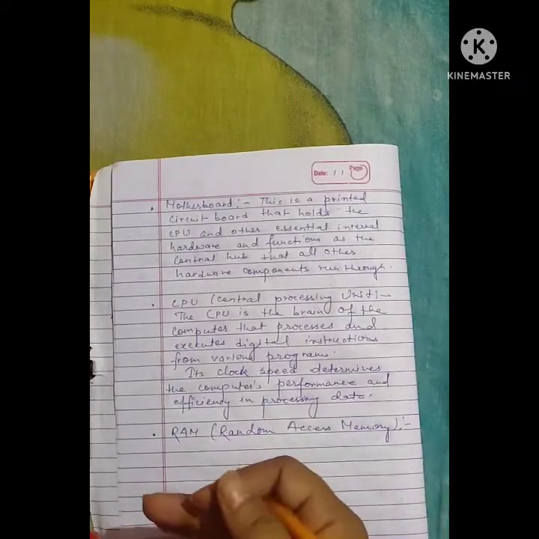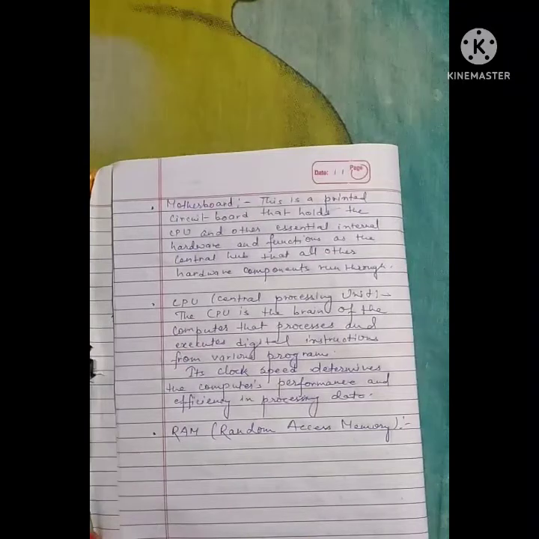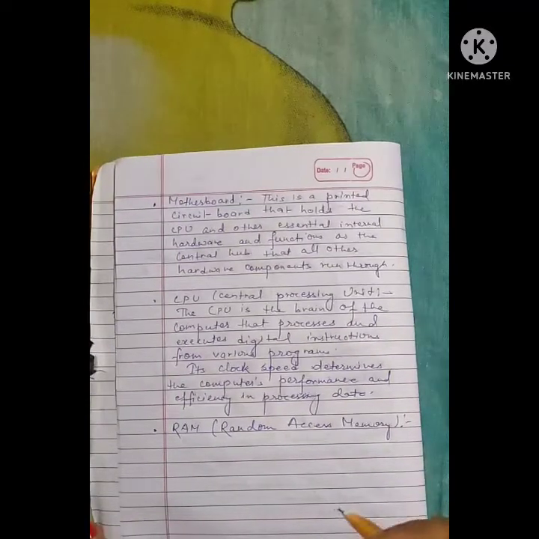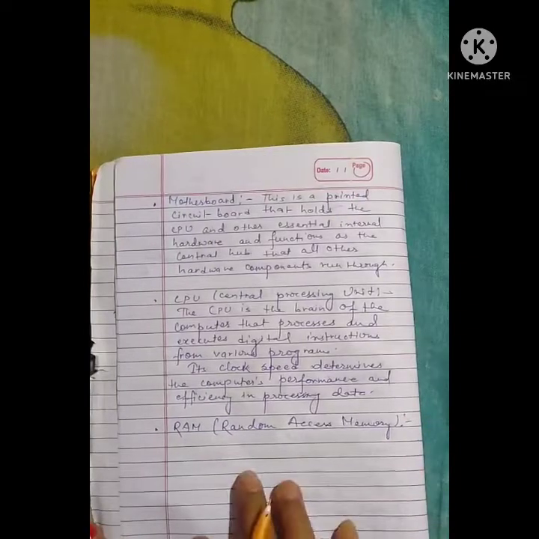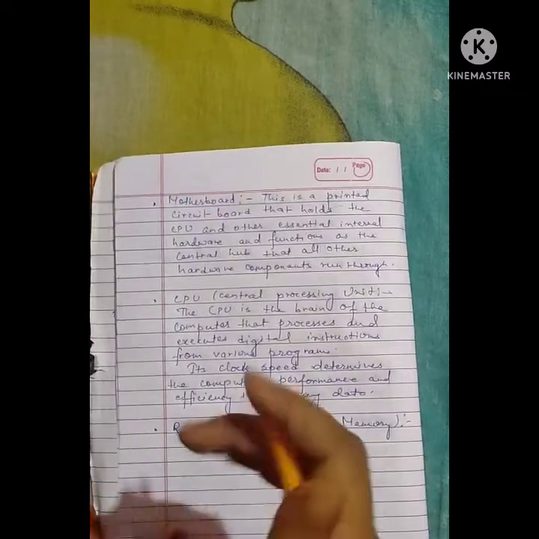So whenever we are working inside the computer, the data is temporarily saved in RAM, and as soon as we finish working or the electricity shuts down, the data is erased from the RAM. That is why it is called the temporary memory too.